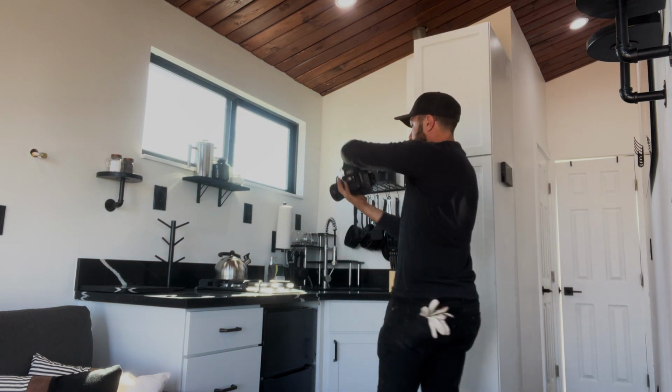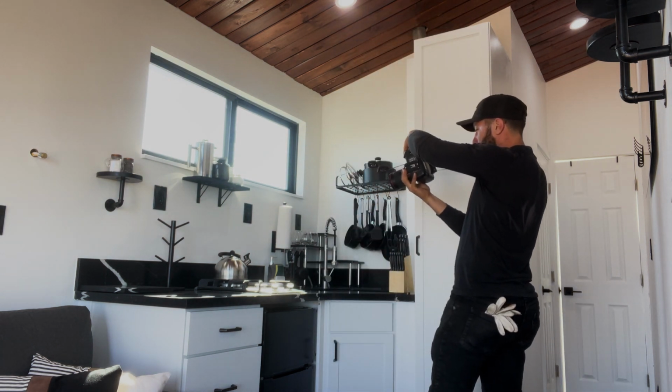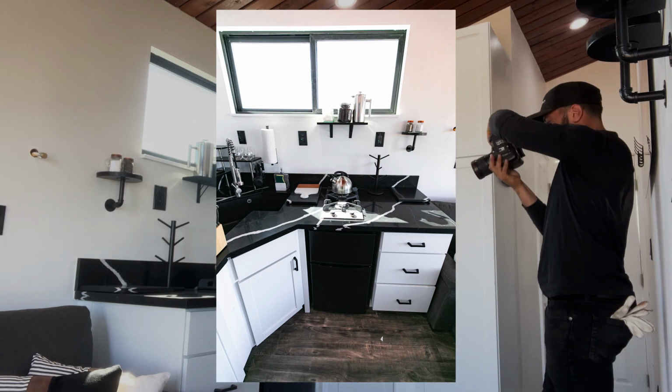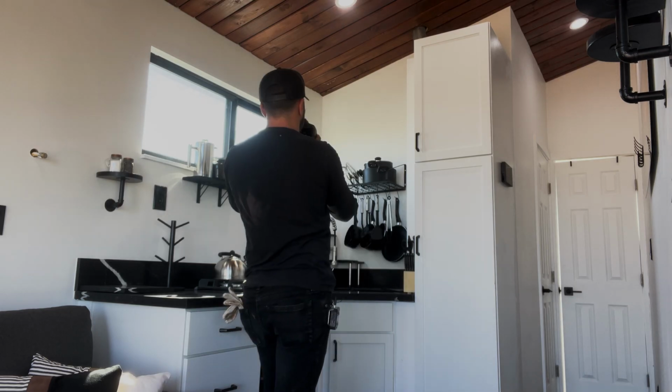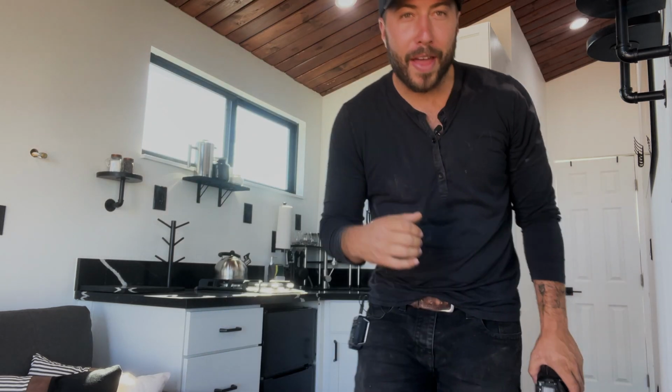All right, so we've done all of our wides. Now I want to do the details. So let's shoot. We'll just do a straight on like this. I really like that shot. I think that's pretty good for the kitchen. Let's move on to the bathroom.